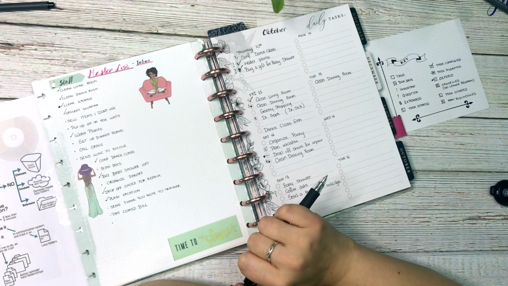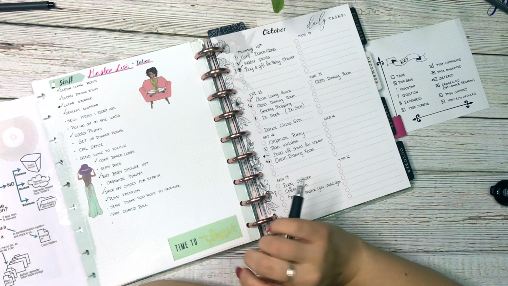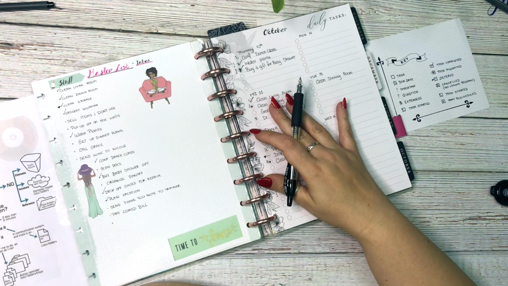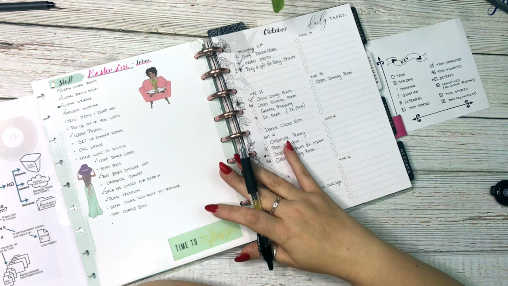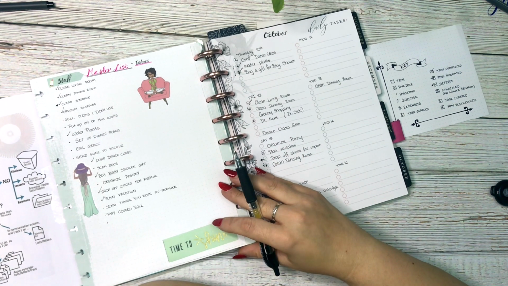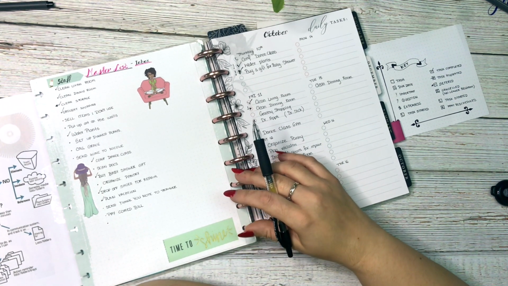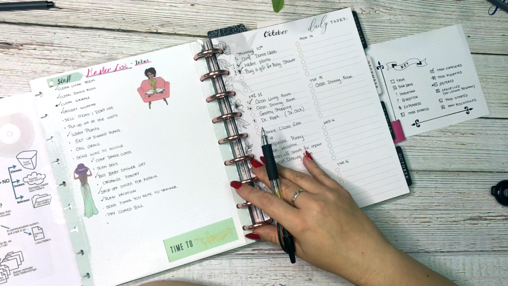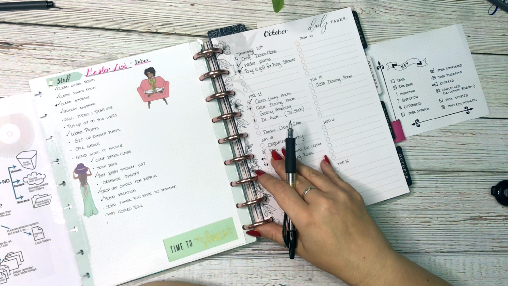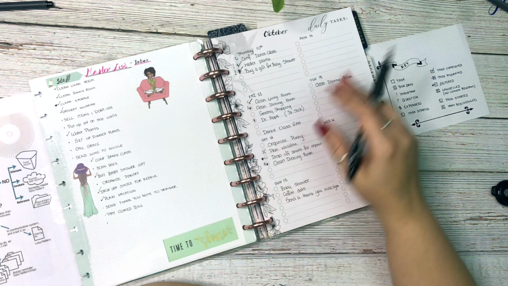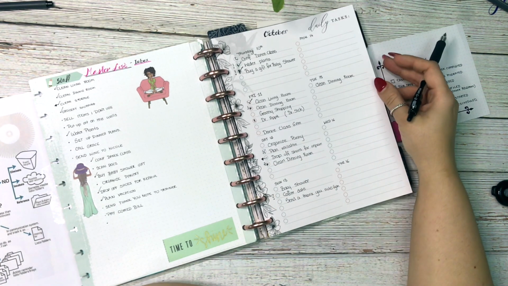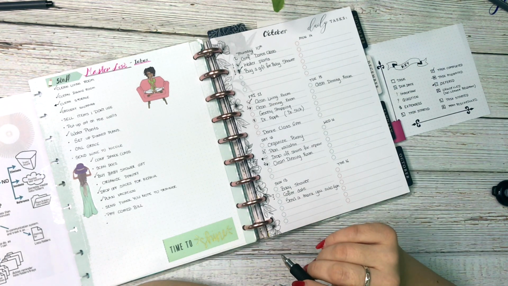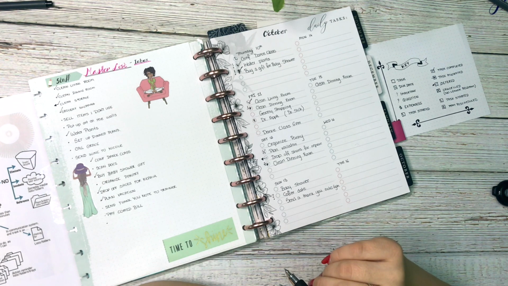So this is how I do the bullet journal in a Happy Planner. I know that bullet journals are great, but unfortunately you have to create all of your own spreads, which gives you a flexibility like no other, but does take a lot of time and effort and skill. So let's be honest, it does take a lot of skill. If you've seen those beautiful bullet journal spreads, you will know that they're not the easiest to actually make.